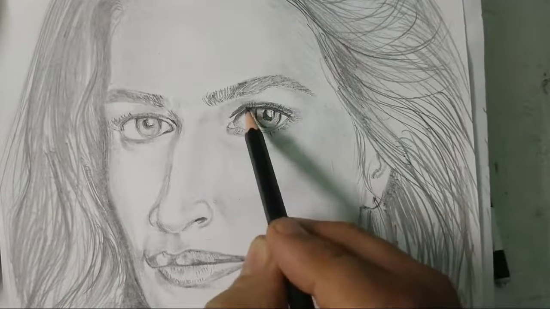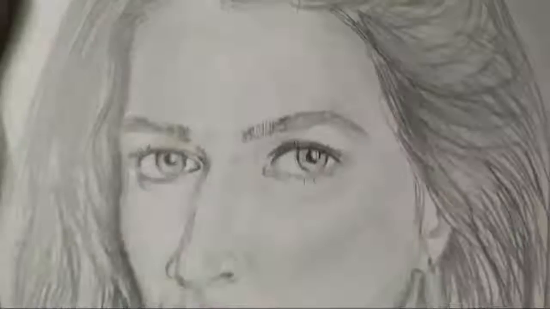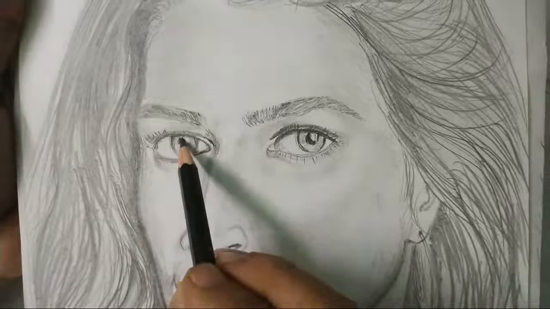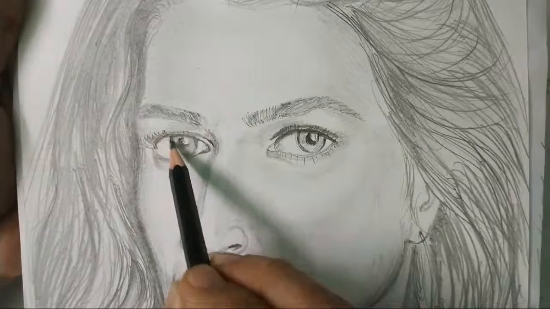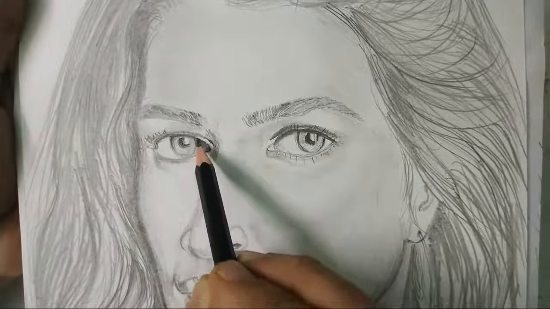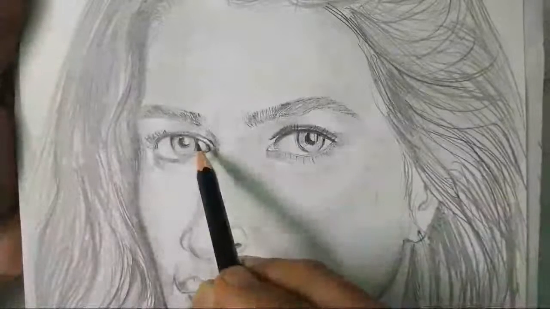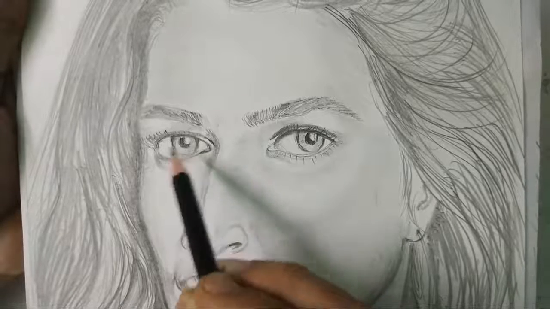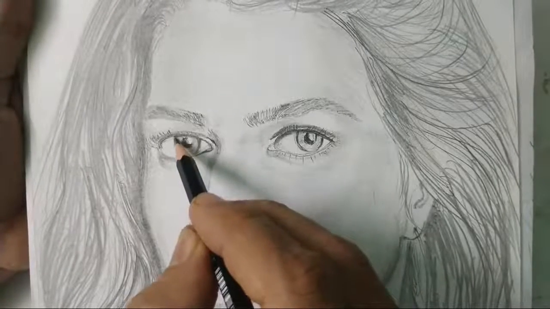So hope you have liked it. Both the eyes I have to compare. The shading and the angle of the eyes should be the same. The black part of the eye and the other areas of the eye should be at the right angle on both sides.